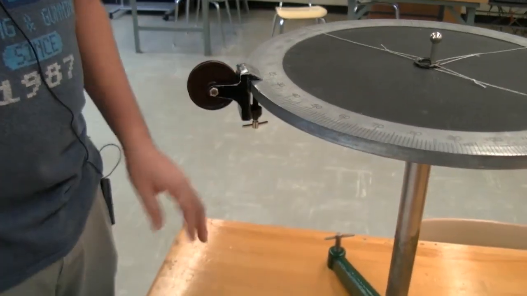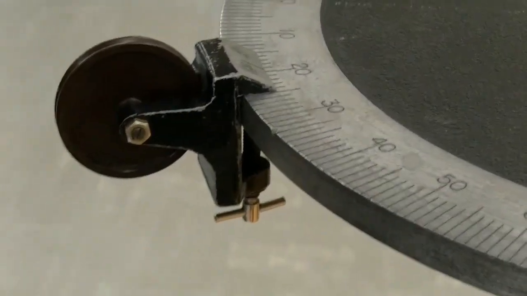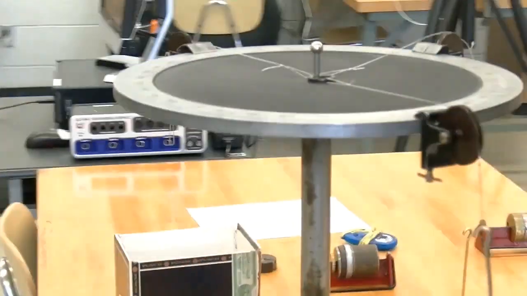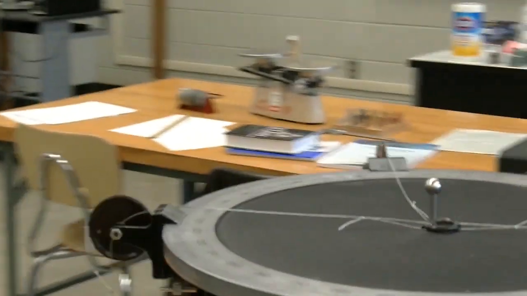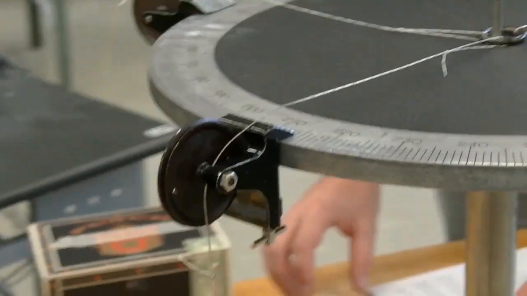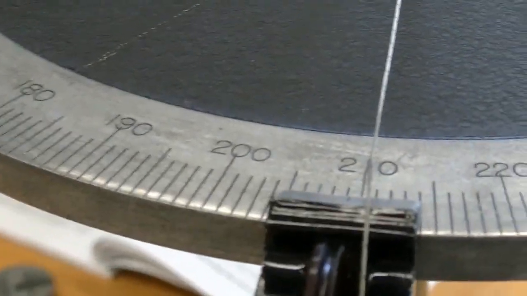Okay, and we want to put 110 grams on that one, so I'll go ahead and do that right away. So remember that the mass hanger itself is 50 grams, so we just need to put 60 more on there. So we've got a 50, 10.